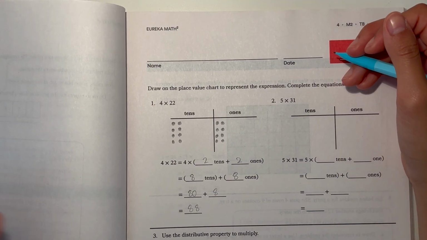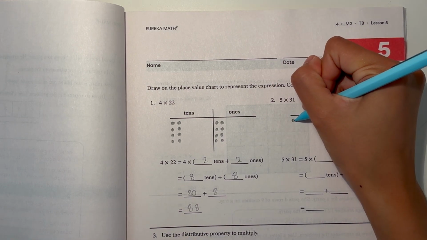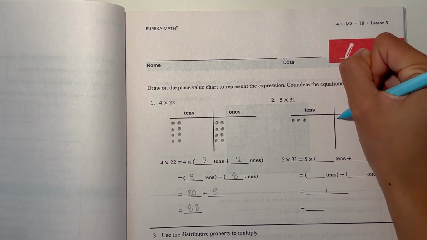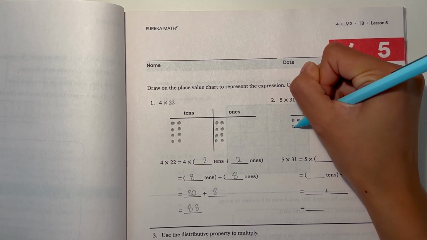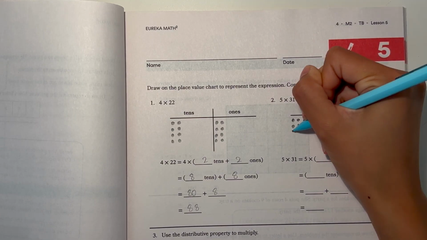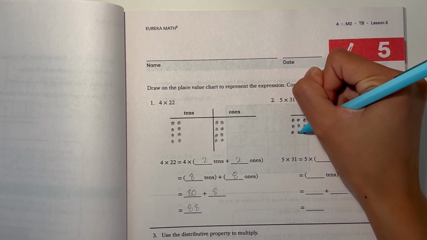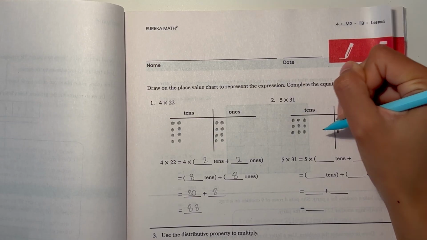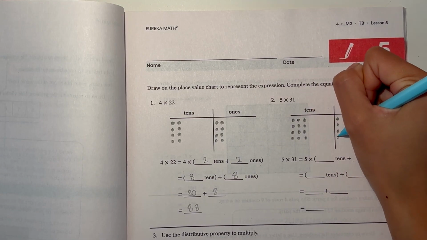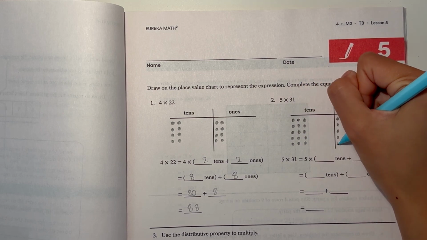Alright, now number 2. 5 times 31. So we have 31 plus 31 plus 31, five times.